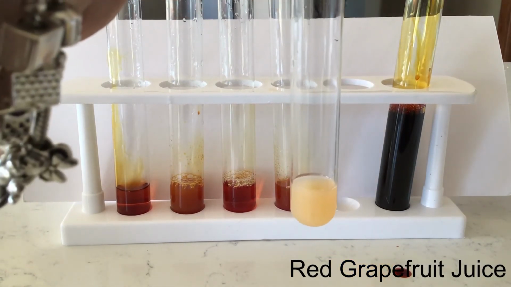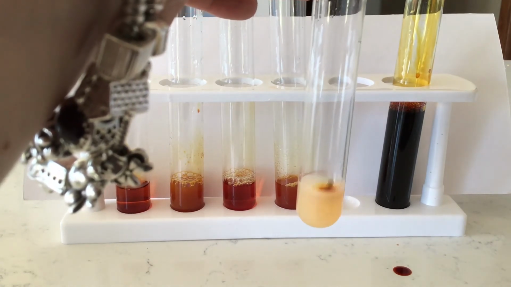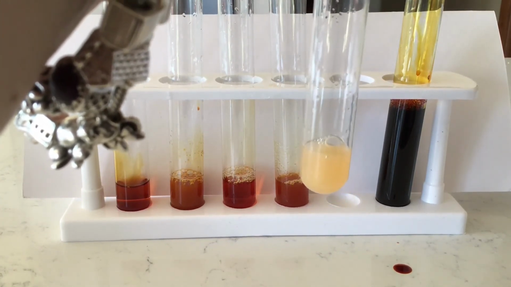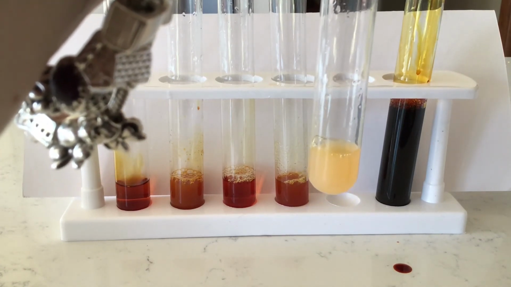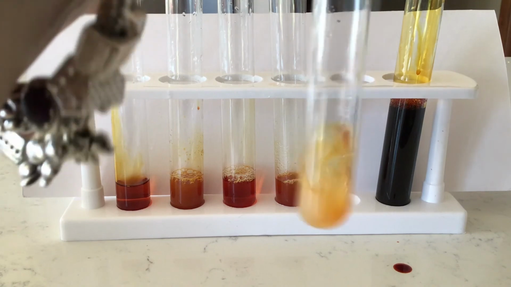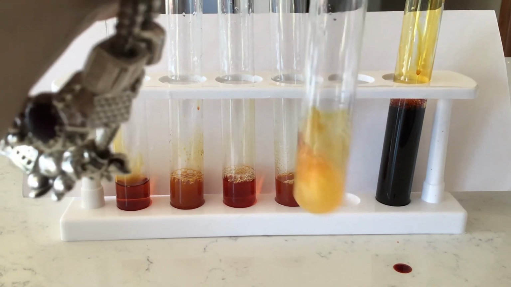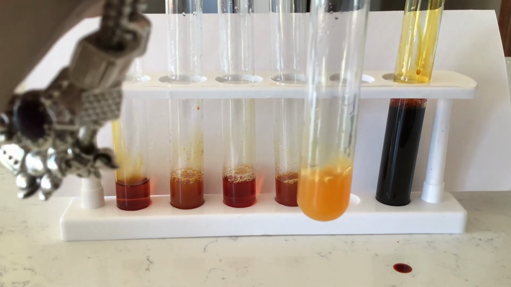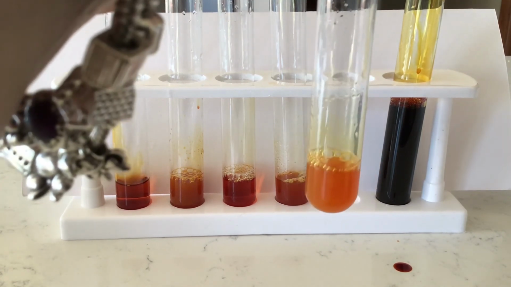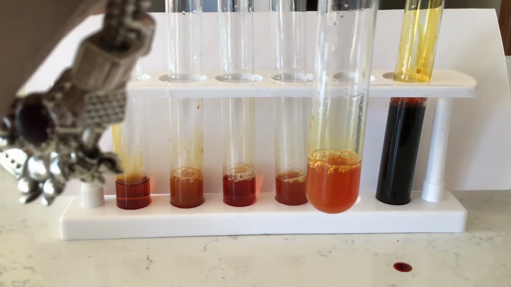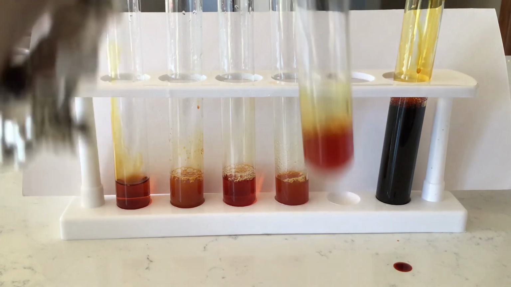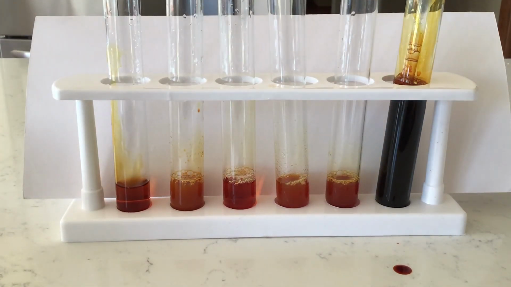And then last is going to be the red grapefruit juice. And that concludes the standard part of the lab.